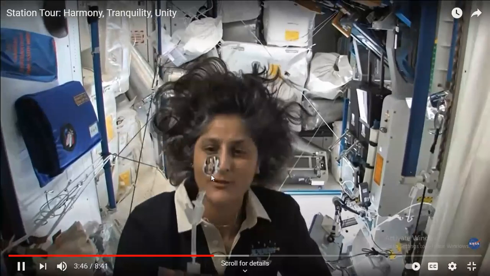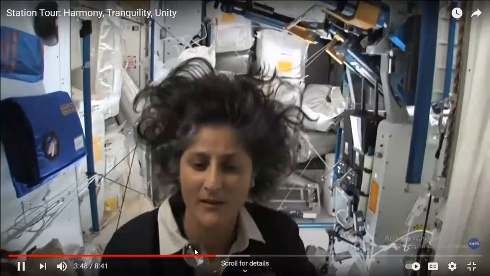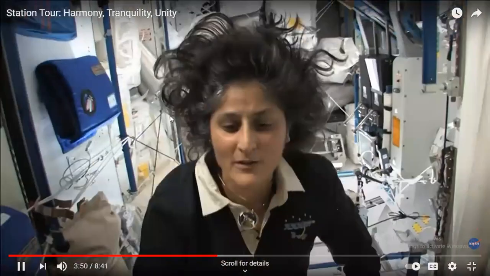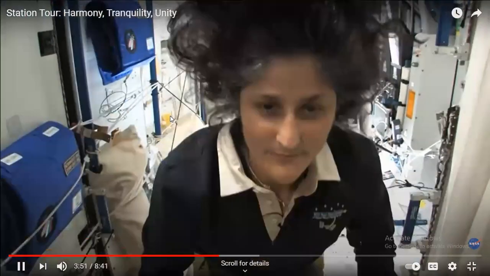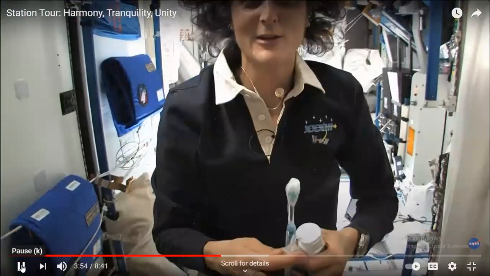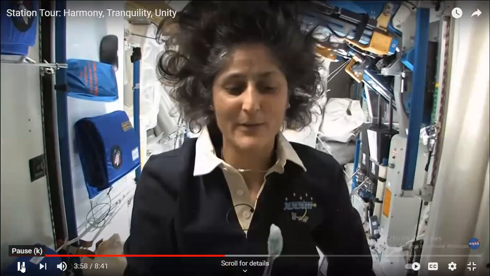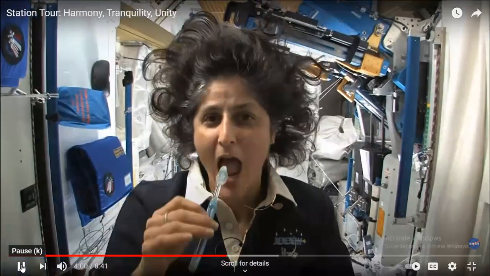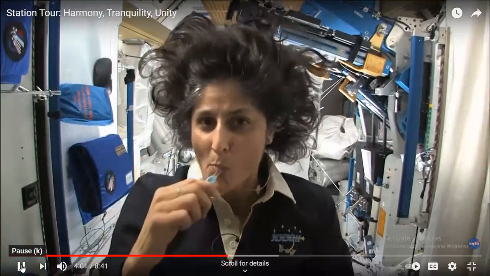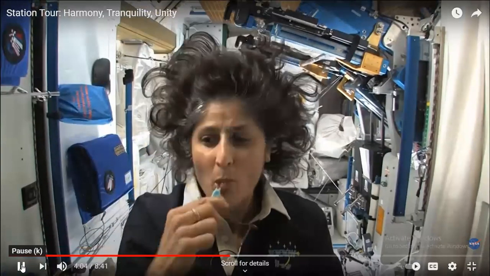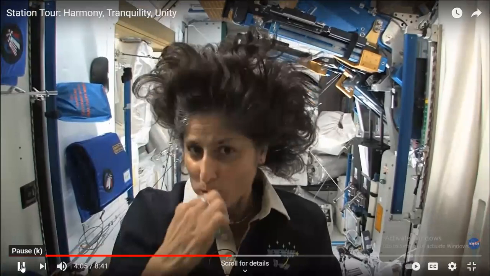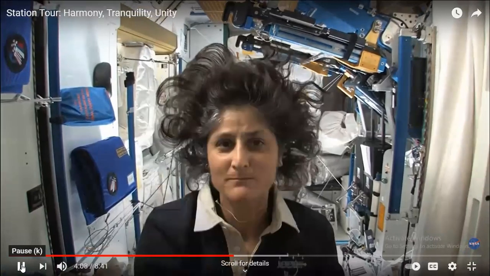So this is water in space. You see how it behaves? It is just floating. So they're asking, how would you drink water there? Because the acceleration due to gravity is very small.